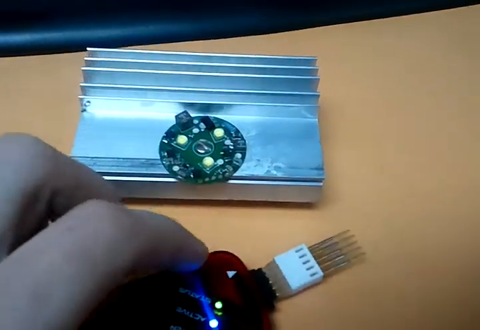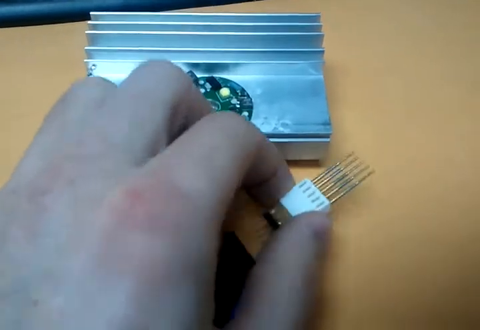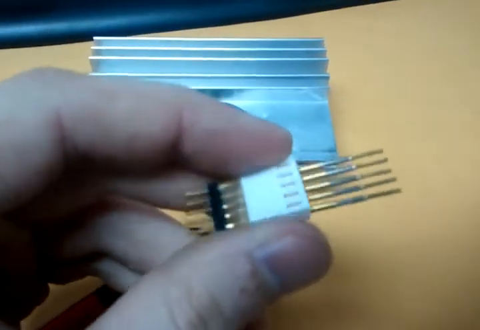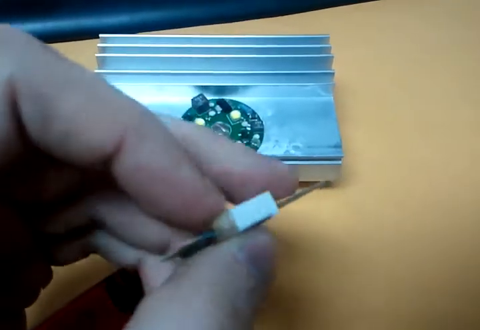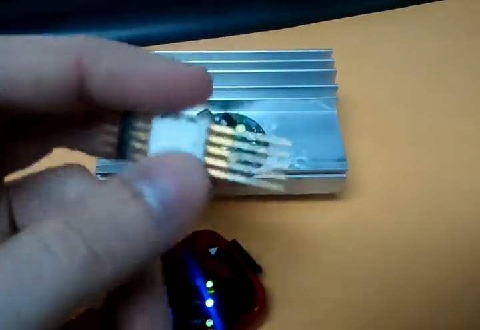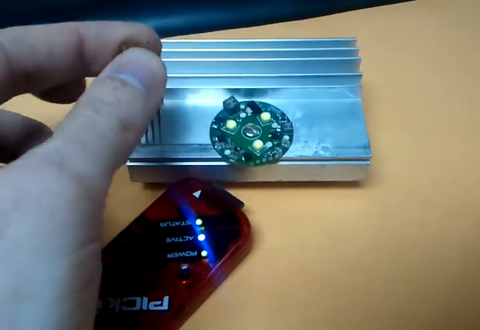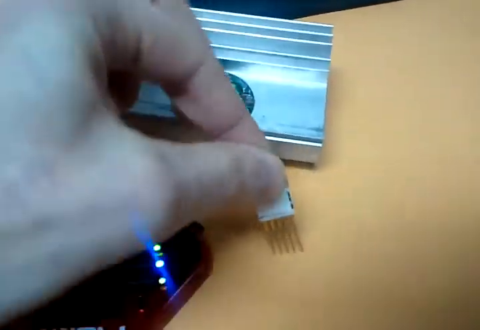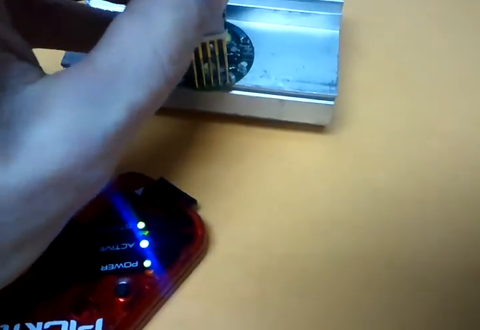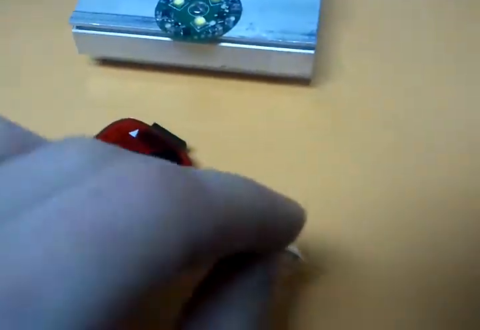One thing I will mention is that this piece does not come standard with a PickKit programmer. This is something I just made using a connector housing and some headers and some pogo pins. These are spring loaded. You can see they compress, and it makes a nice programming pod to press down on the programming pins.